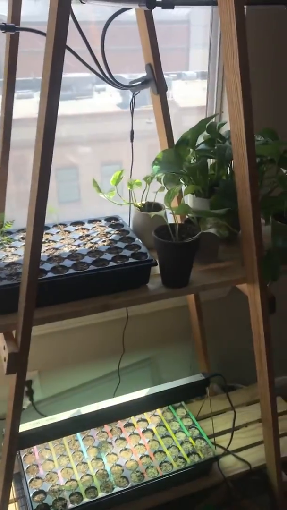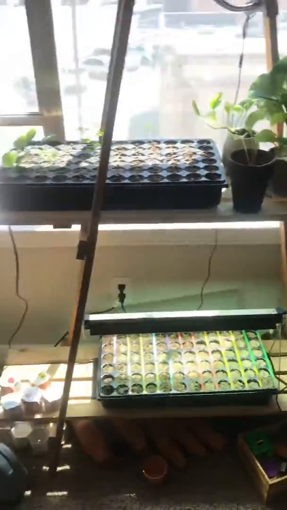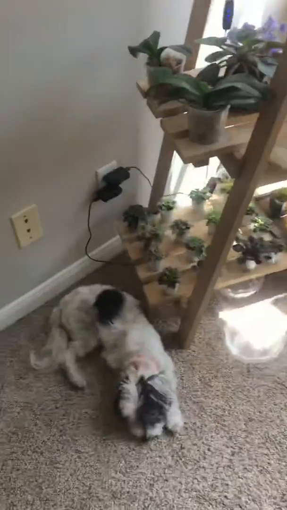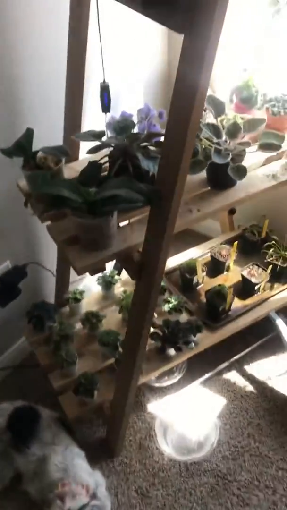All right, kiddos, so this is where I keep my plants, and that's where I keep my dog. Just kidding, he just likes to lay there for the sun.